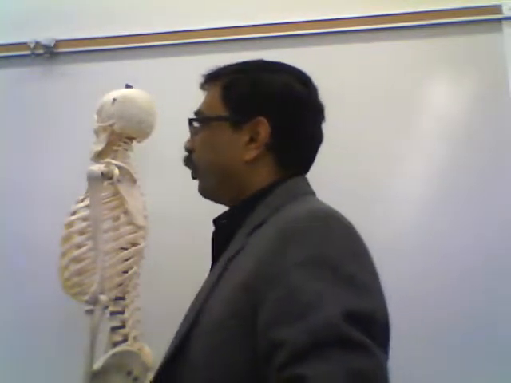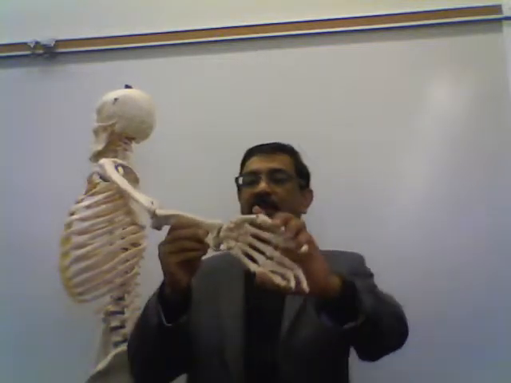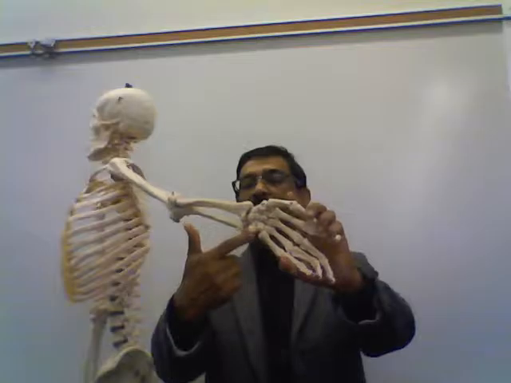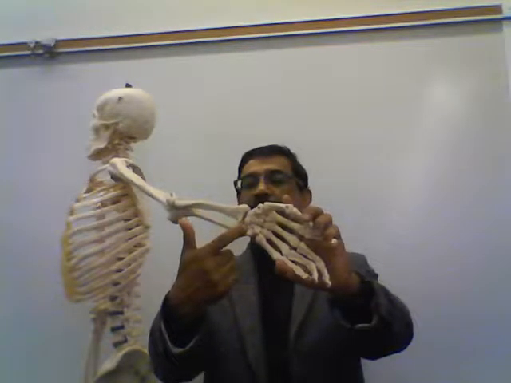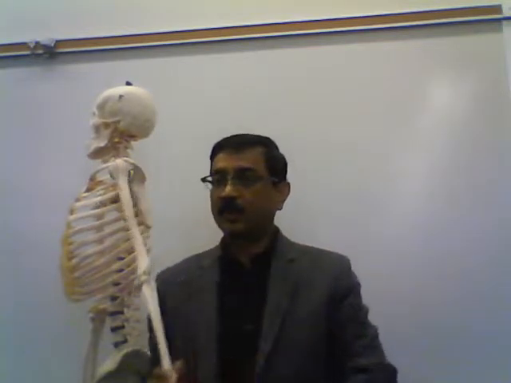Carpals. There are 8 carpal or wrist bones. Those are small cube-shaped bones, short bones. They form 2 rows. So here you see these are the carpals, and they form 2 rows, proximal and distal. So in each row you have 4, so 2 rows.